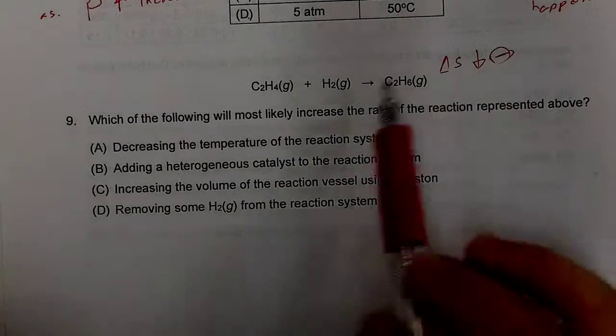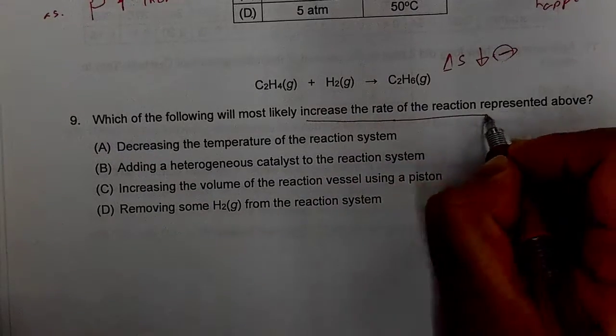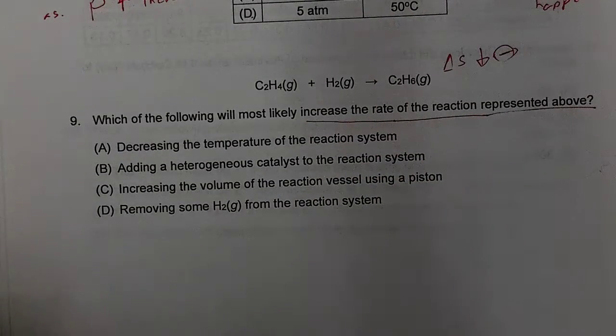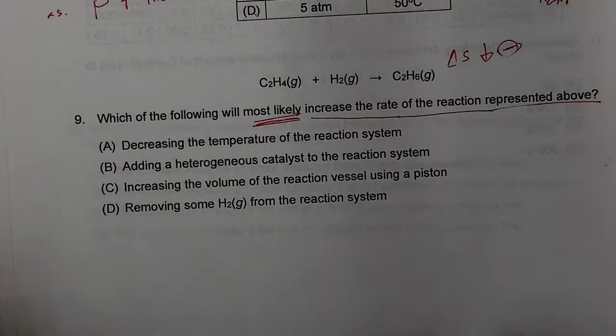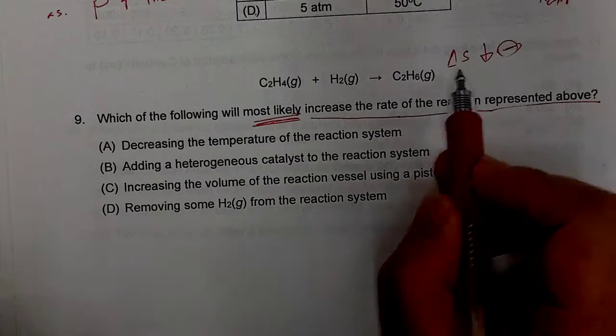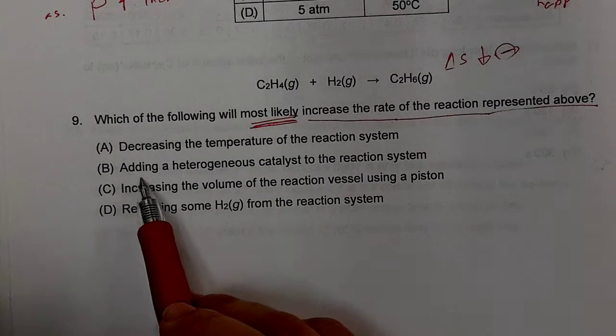Okay, which one of these most likely will increase the rate of reaction represented above? Okay, most likely. We're increasing the rate of reaction. Entropy is going down. Probably the temperature could do the trick. Keep reading the whole thing. What did B say?